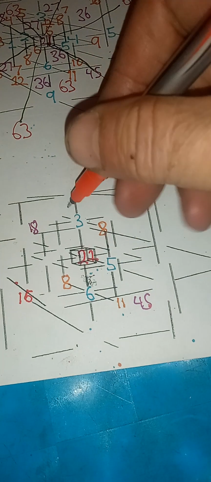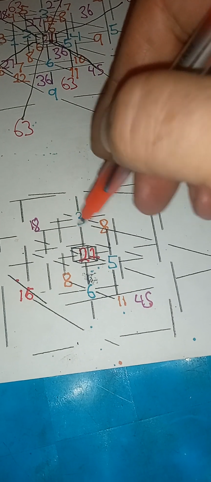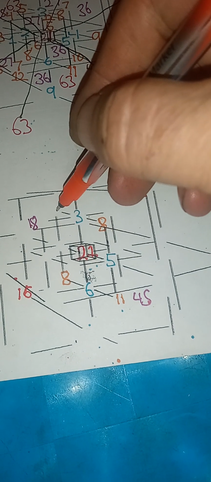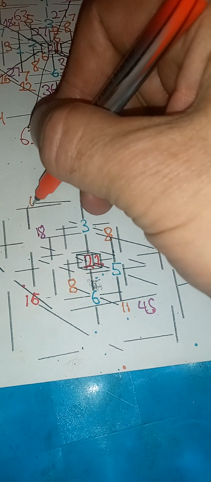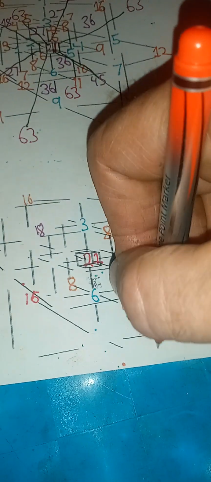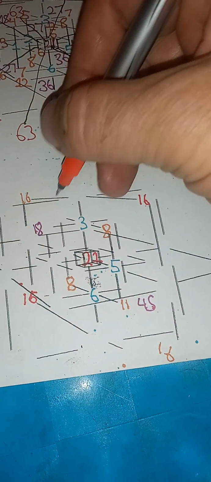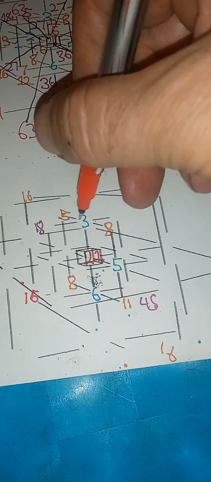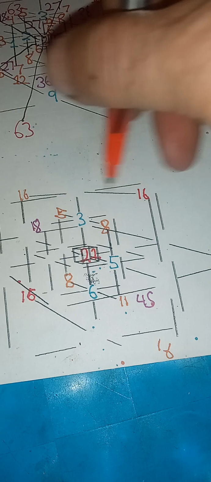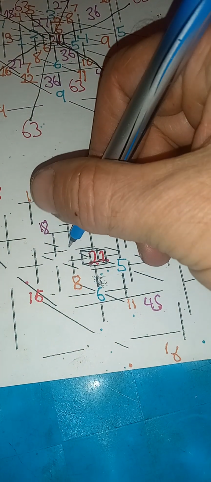So what, 11 plus what gives you 16? 5. So what number plus 3 gives 5? That gives you another primary number, which is 2.